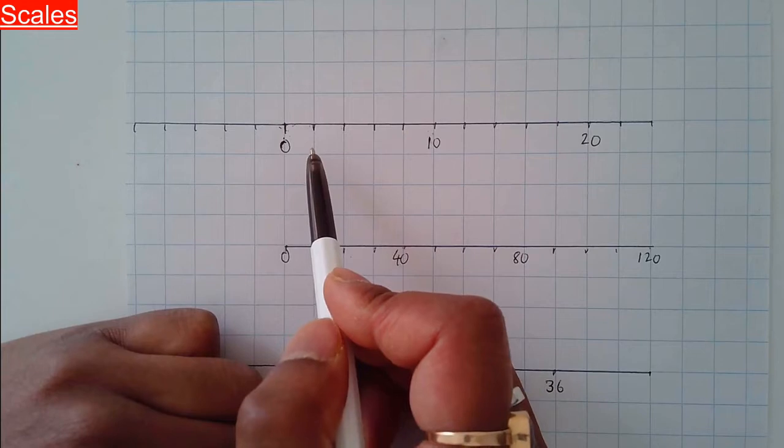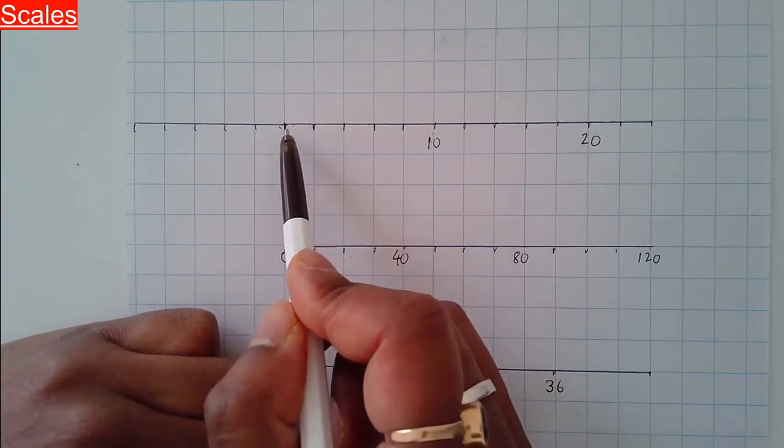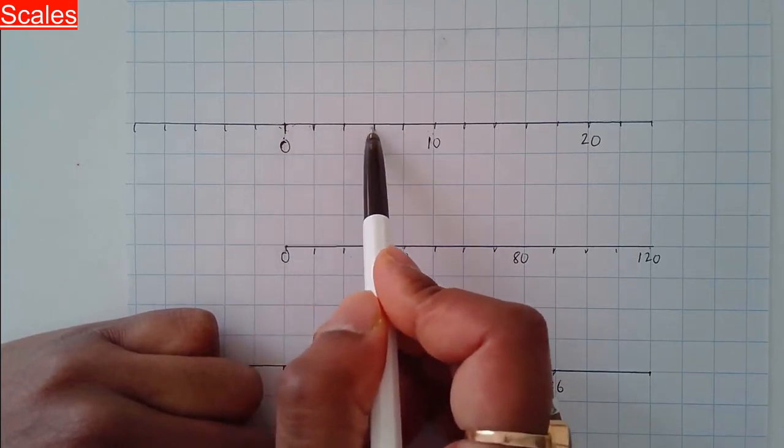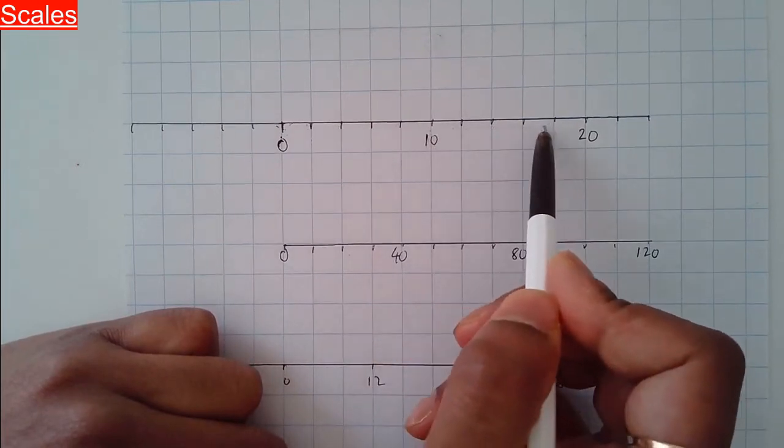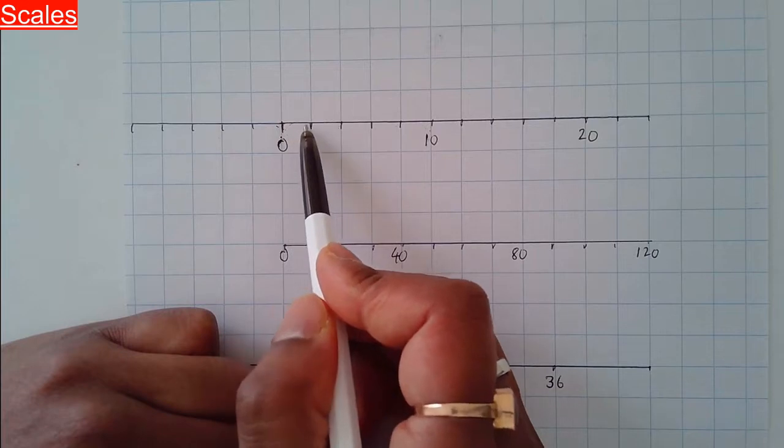Well, maybe it's going up in twos. Let's try. 0, 2, 4, 6, 8, 10. That works. Yeah, 10, 12, 14, 16, 18, 20. So clearly these are going up in twos.